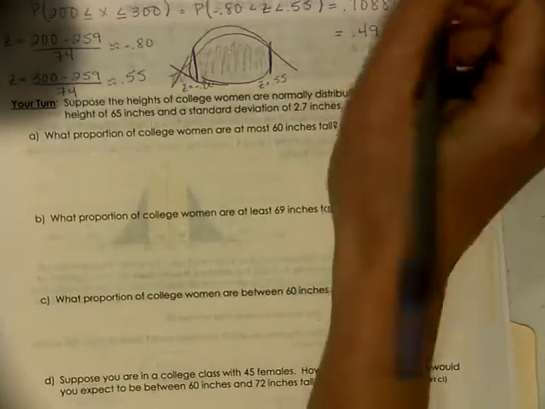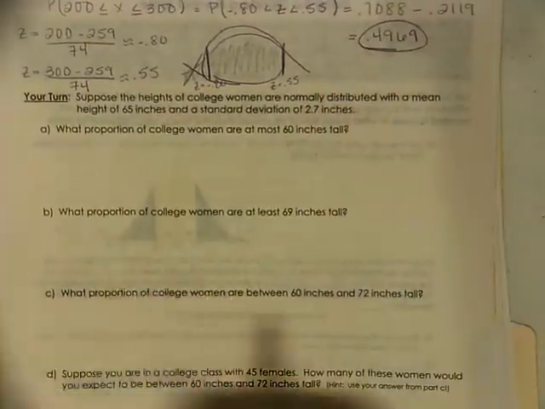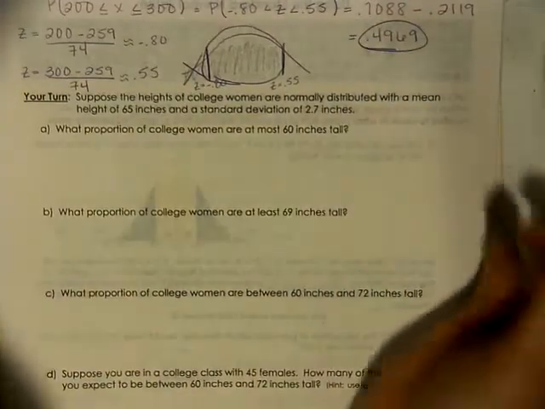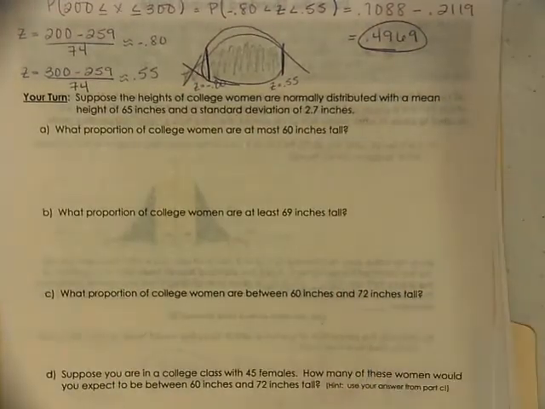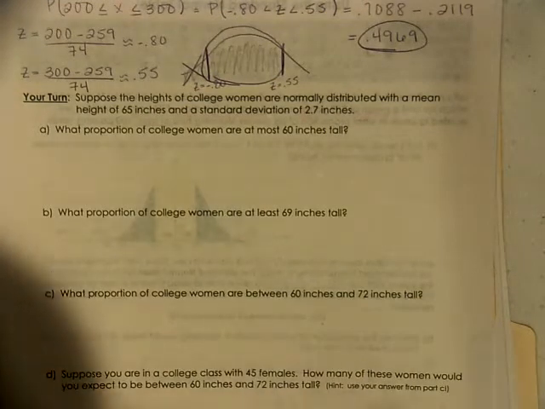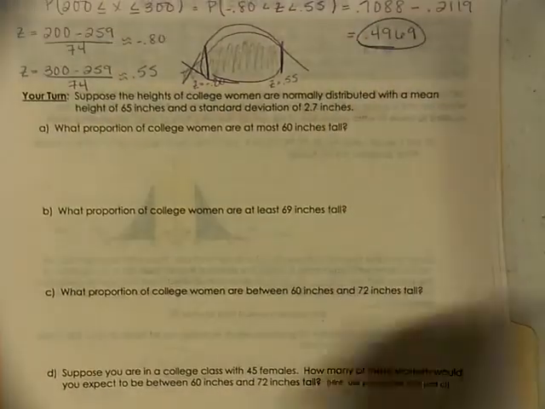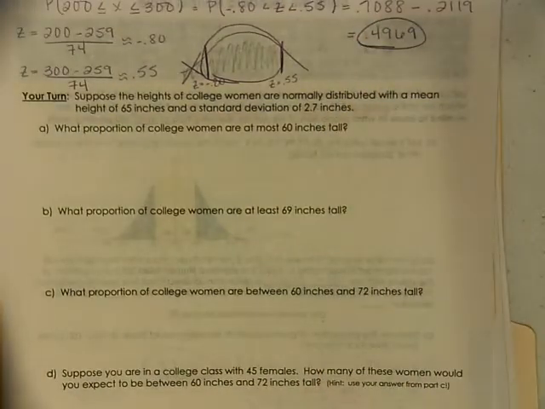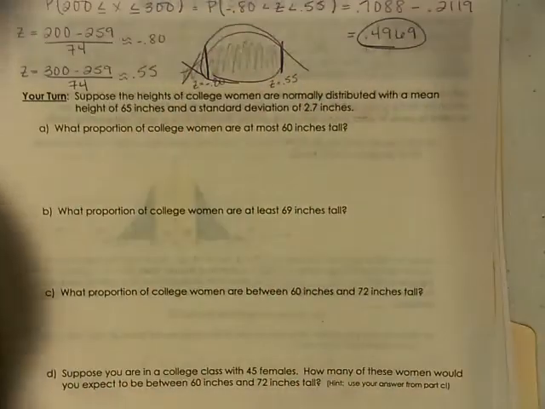Or again, about 49.69%. Keep in mind, you guys, if you would have subtracted the other way, you'd have gotten a negative number, which wouldn't make sense. The proportion of times that Manning throws between the two values, it doesn't make sense to have a negative number. So it's always going to be your larger area minus your smaller area. Okay? So if you want, you can pause the video right now to try the your turn questions. If you don't want, you can work through them with me right now.